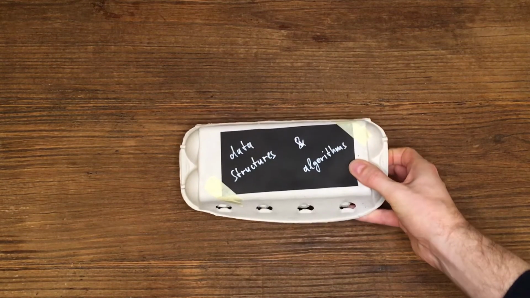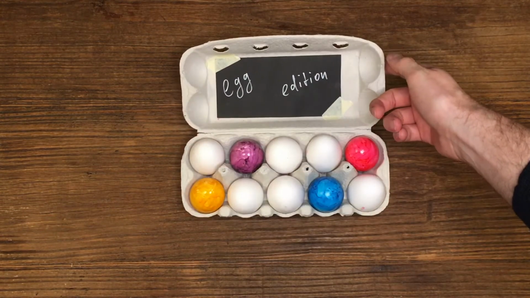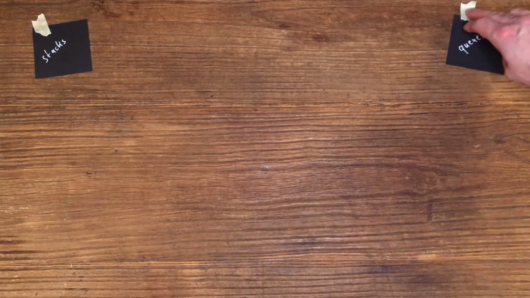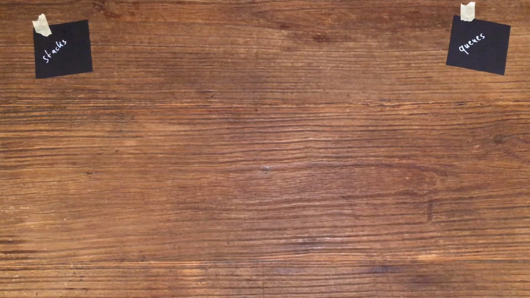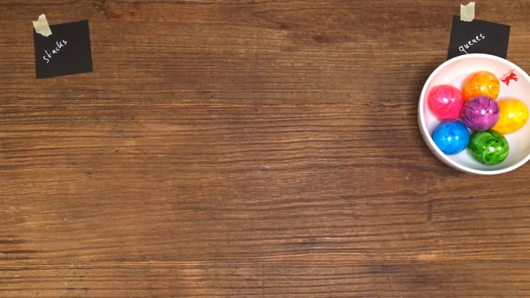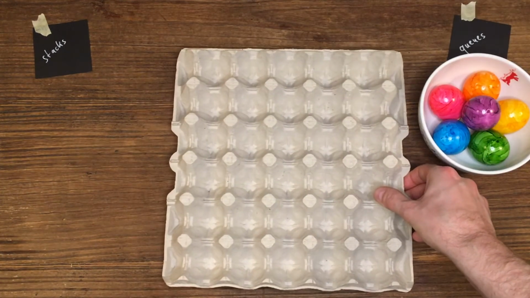Welcome to Data Structures and Algorithms, the Egg Edition. Today's topics are stacks and queues. Stacks are an abstract data structure that can be built as a special version of a linked list. In stacks, duplicate elements are not allowed. Therefore, these eggs have all a different color. What makes stacks special is that inserting and removing elements is only possible at the top of the stack.